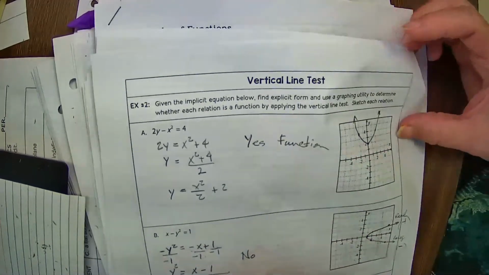Okay. All right. So vertical line test. They wanted to know if each of these was a function.